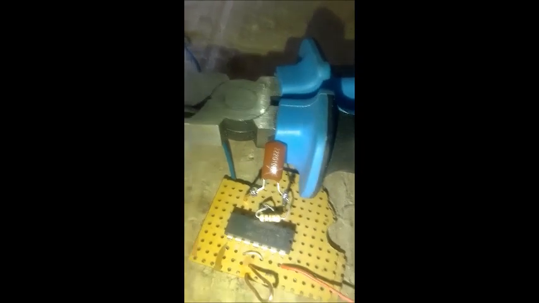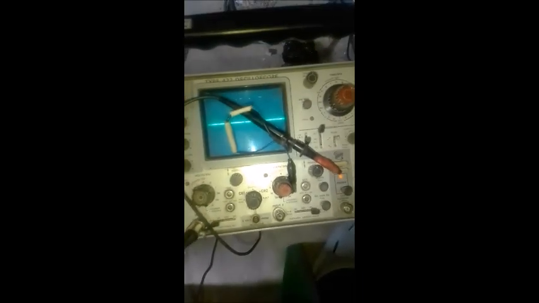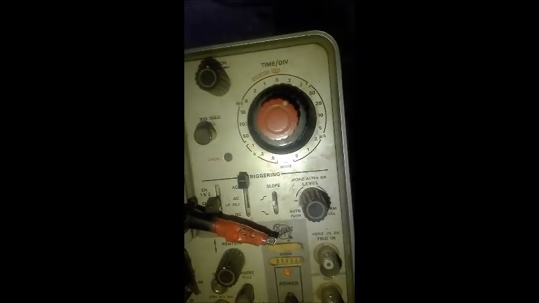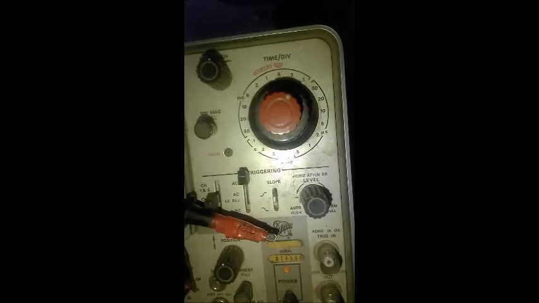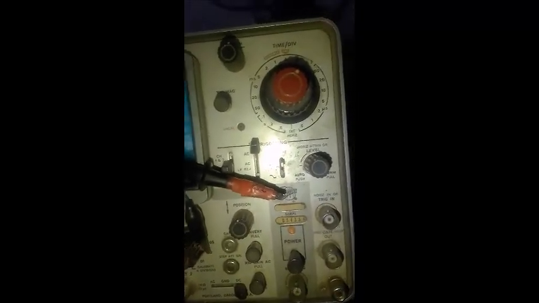Okay, first we have the results of the 2.2 nanofarads capacitor, and then we have the results for the MOSFET as a capacitor. I'm going to use an electronics oscilloscope, and this is my oscilloscope. It's time to measure the frequency. We have a frequency output that we will measure and compare with a proper capacitor, and then compare with the MOSFET as a capacitor.